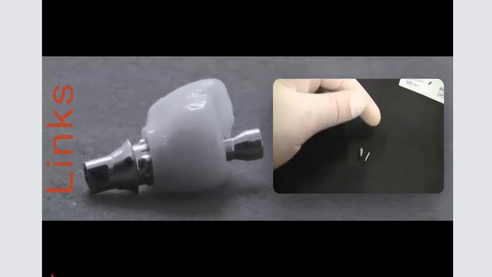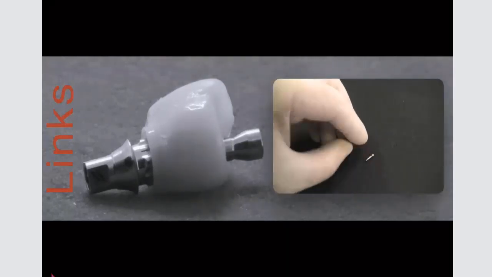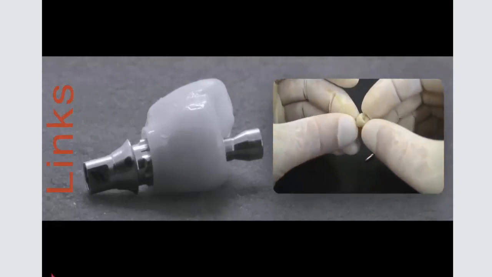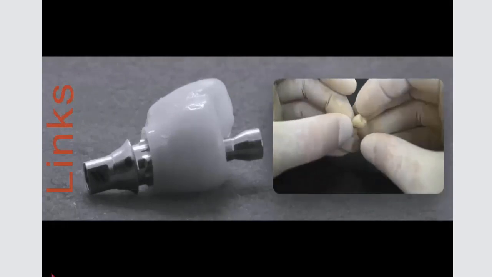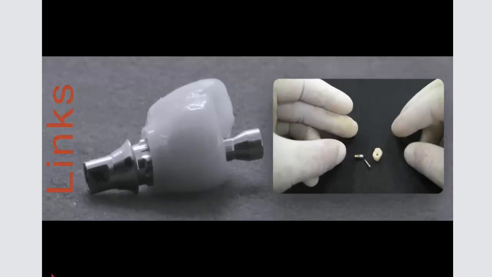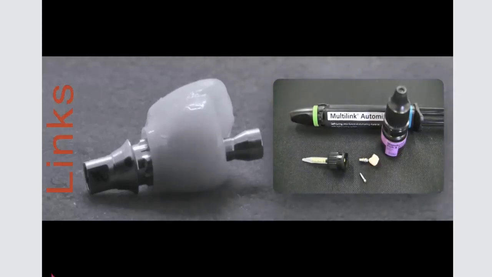So a stroma component is the stroma link. It's called variable base. And then you just check it, get this in position. And after that, we're going to go for the cementation process.